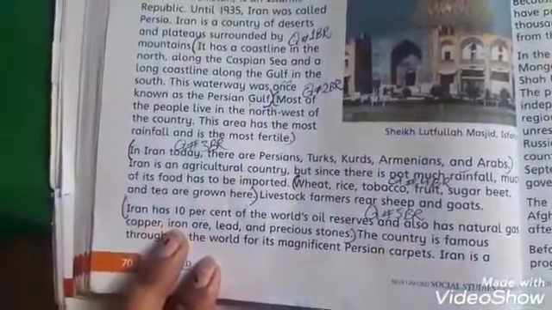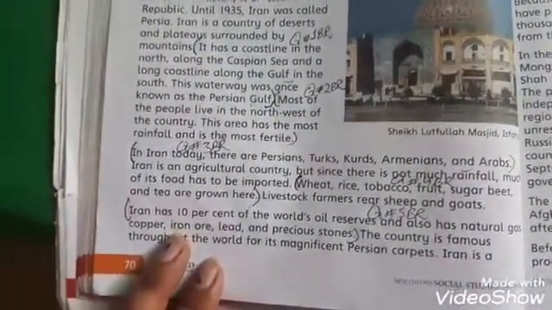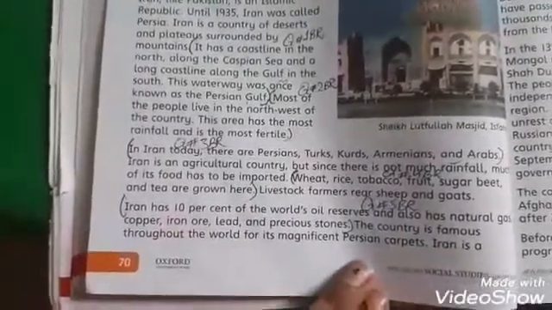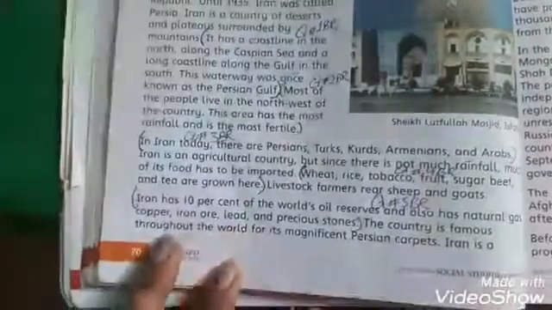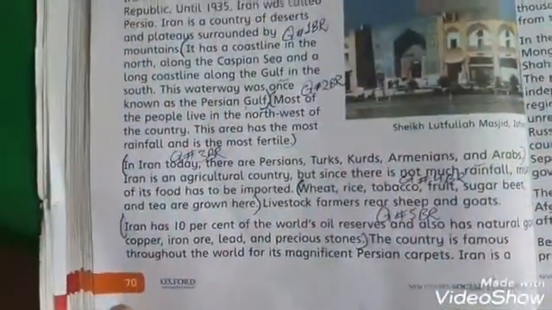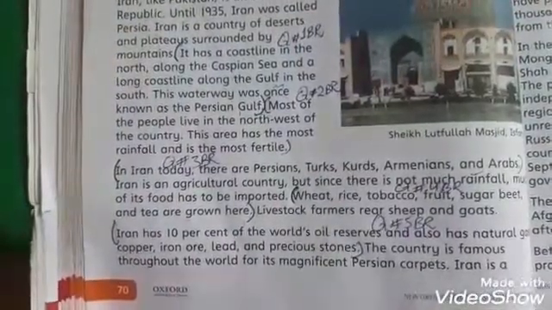Livestock farmers rear sheep and goats. Iran has 10% of the world's oil reserve and also has natural copper, iron ore and precious stones. The country is famous throughout the world for its magnificent Persian carpets.